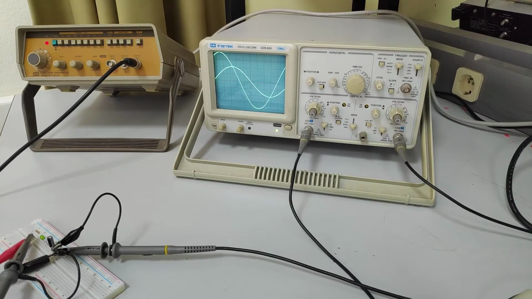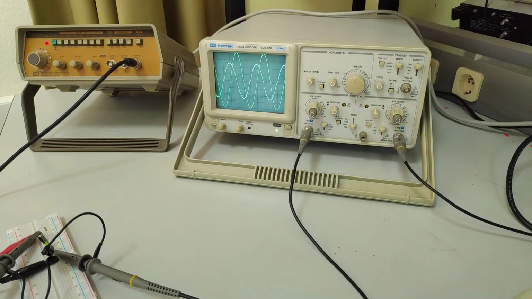For 4200 Hz, VC peak to peak is 8.1. And for 5200 Hz, VC peak to peak is 7.9. Now we interchange the positions of the capacitor and inductor.